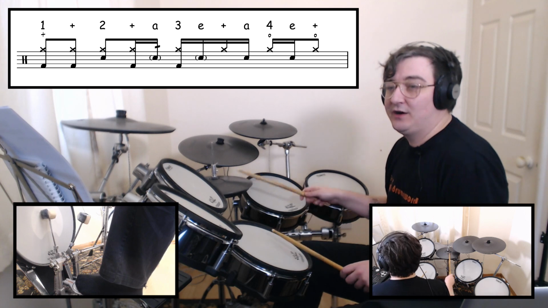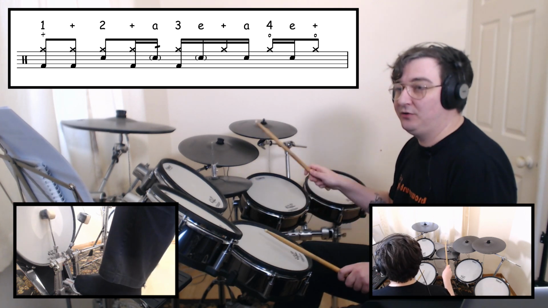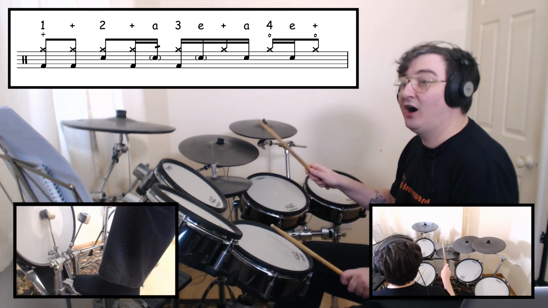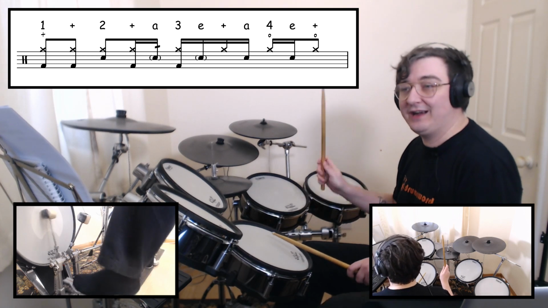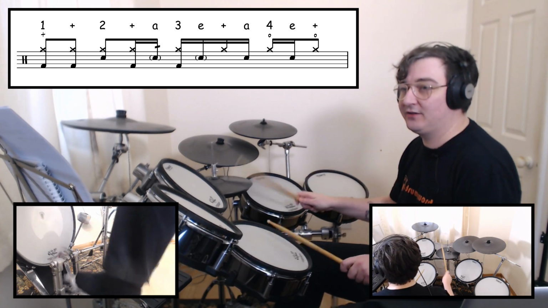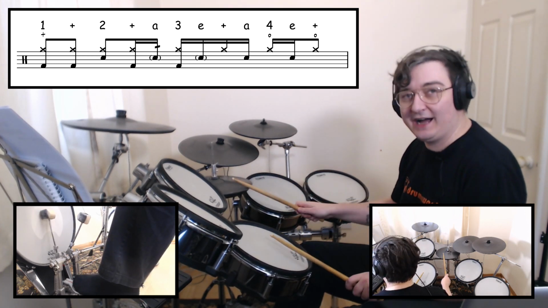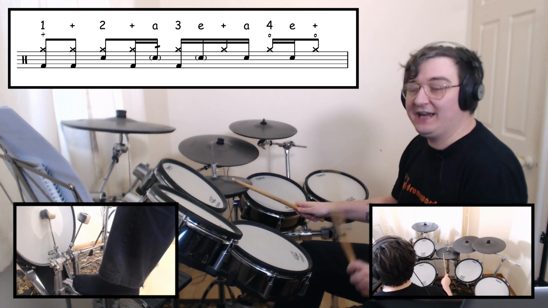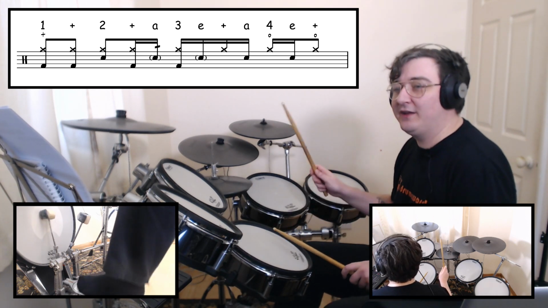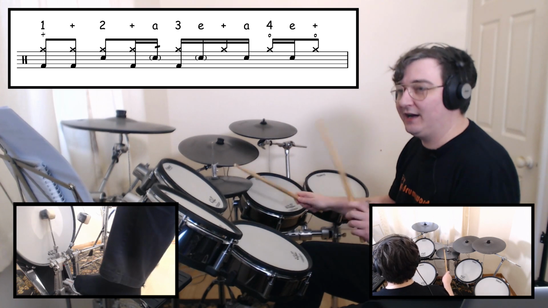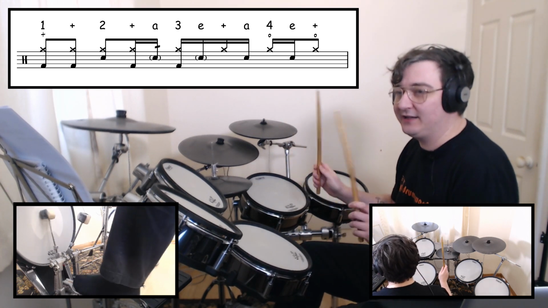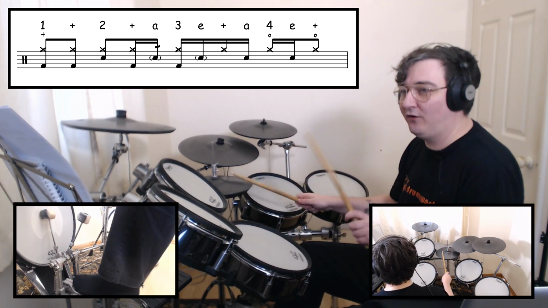We've got this: 1 and 2 and 3 E and 4 E and 1 and 2 and 3 E and 4 E and. That snare drum on the and the E of 4 there. 1 and 2 and 3 E and 4 E and 1 and 2 and 3 E and 4 E and.